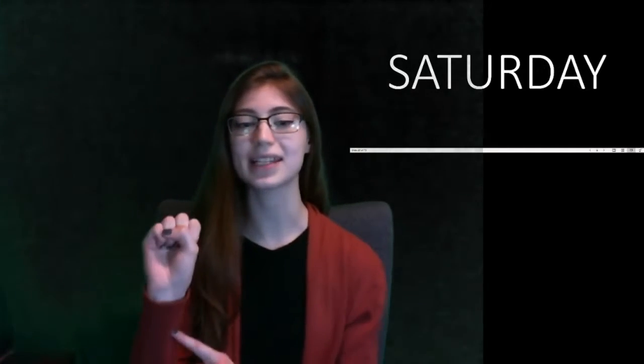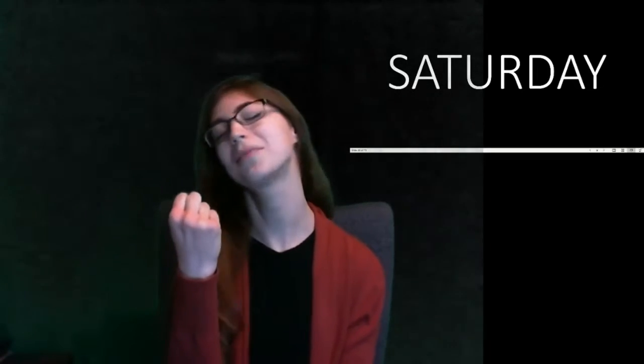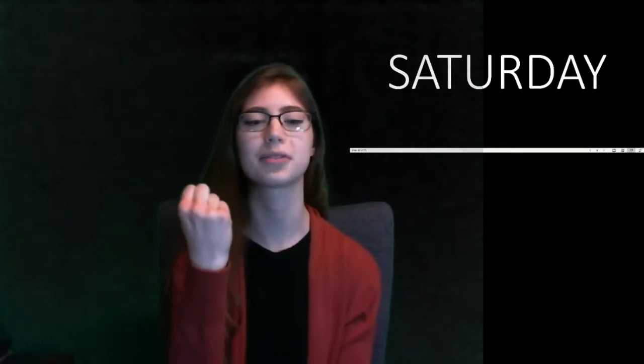Saturday, S hand shape with your thumb across your fingers. Turn it palm towards you and move it in circles.